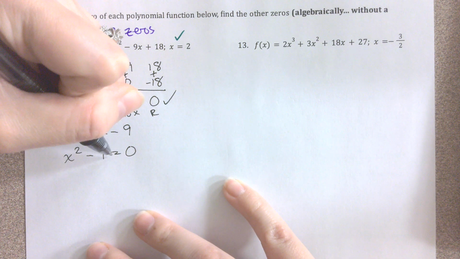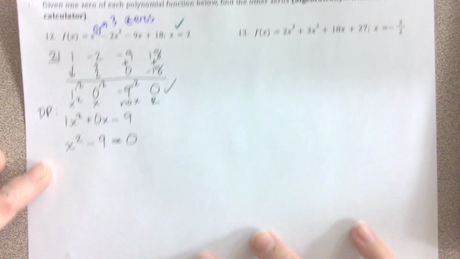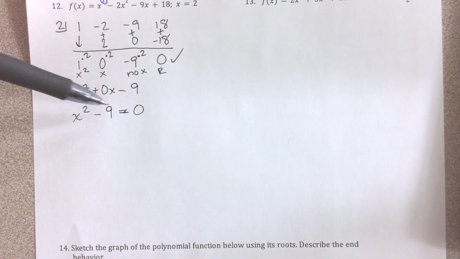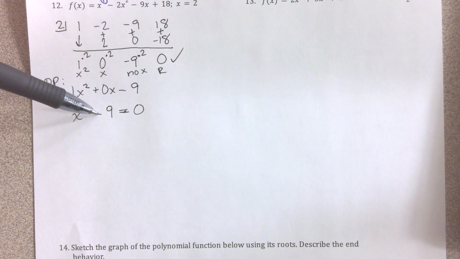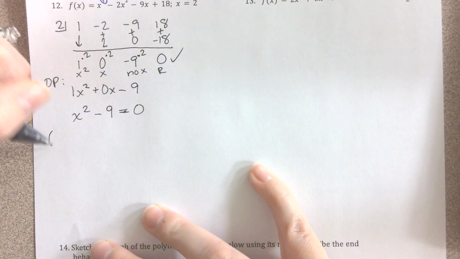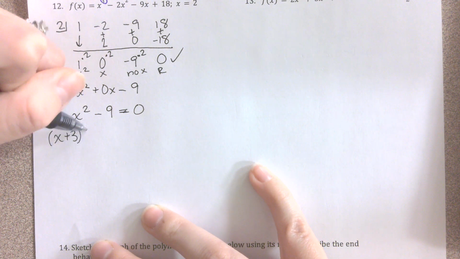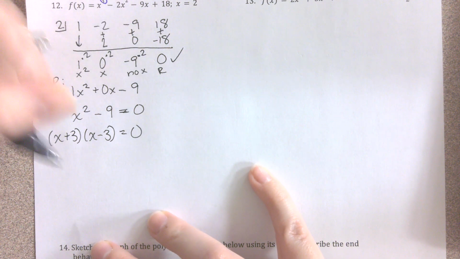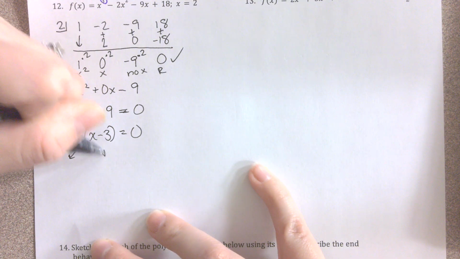Set that equal to 0 and solve. You have a couple options here. You can either just solve for x like I did in the previous problem. You can use quadratic formula, or hopefully you recognize this is a difference of squares. We can square root the front and the back terms, and we've got subtraction, so we can do that. That's what I'm going to do. This gives us x plus 3, x minus 3 equals 0. Set both of these equal to 0 and solve.